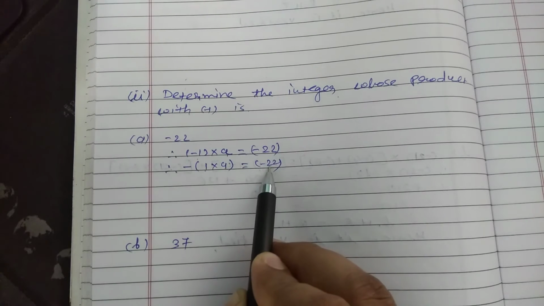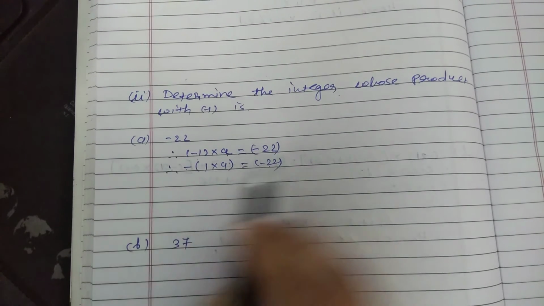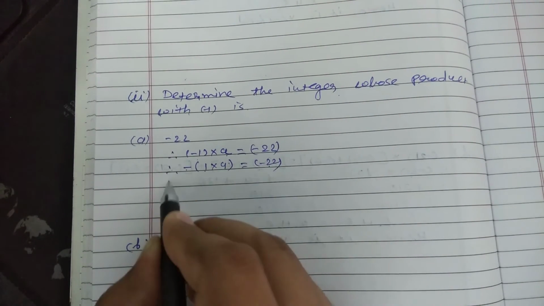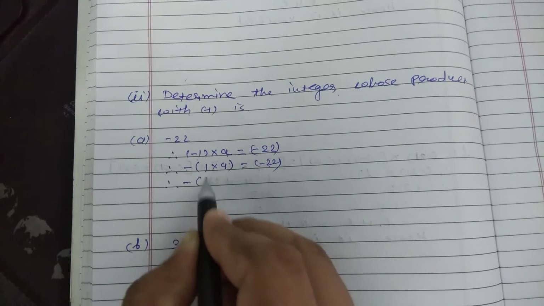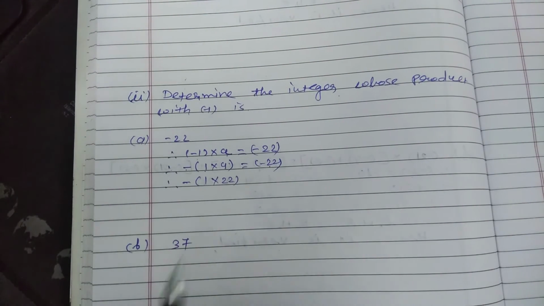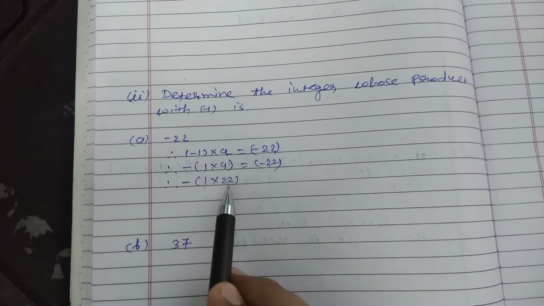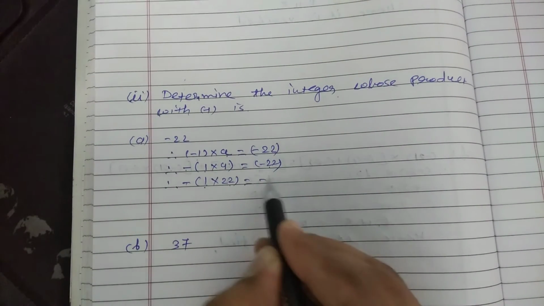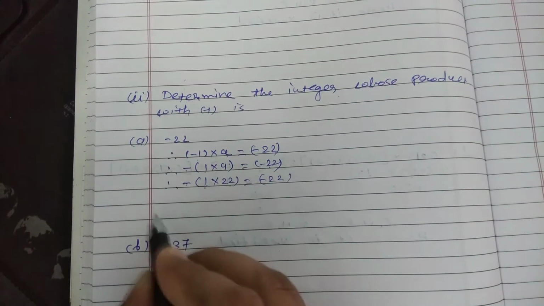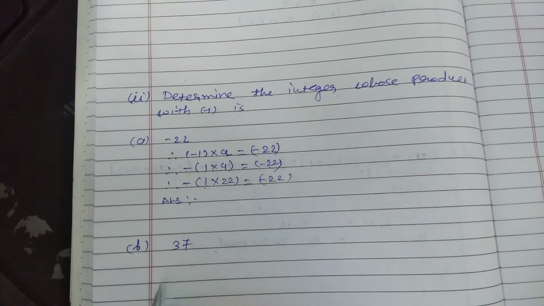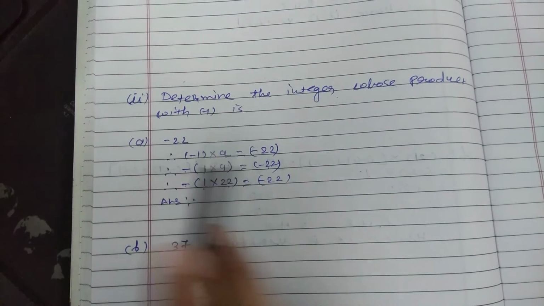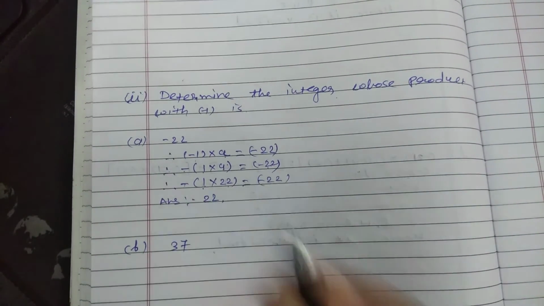Here the answer is minus 22 and the minus sign is already there, so the absolute value is 22. So a will be 22, that is minus 1 multiplied by 22. When you solve it, 1 multiplied by 22 is 22, and the minus sign, that is equal to minus 22. So the integer whose product with minus 1 is minus 22 is 22.